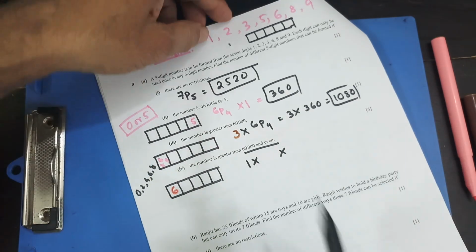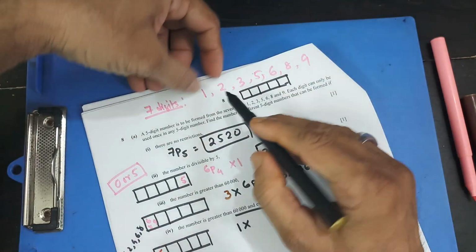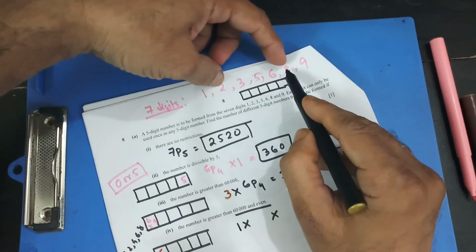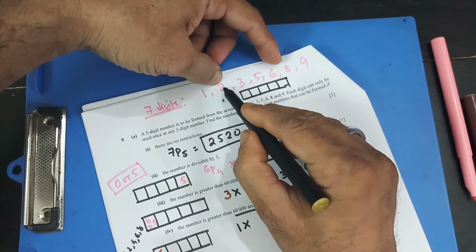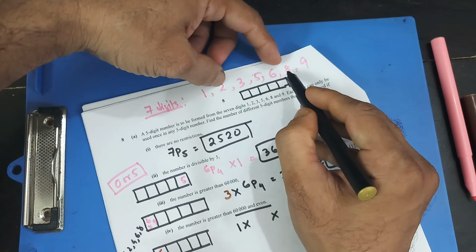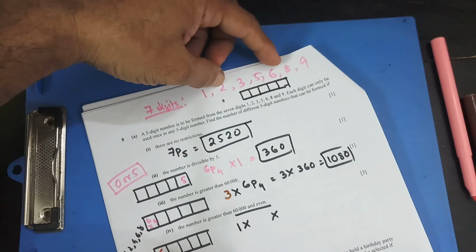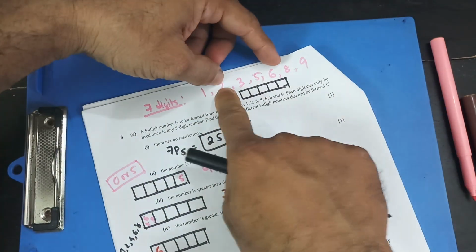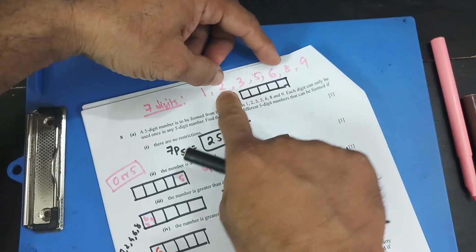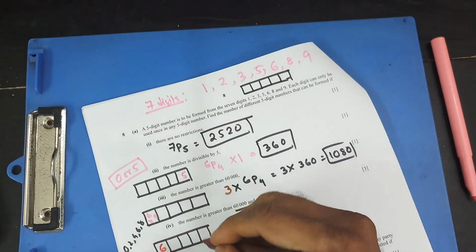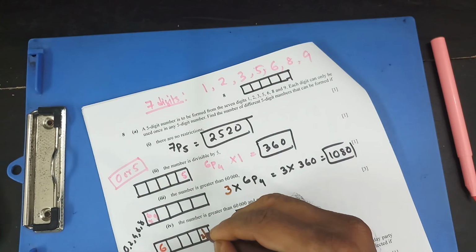Now 6 is already gone. Among these digits, if 2 or 6 or 8 are at the end, this is going to be even. But I have already chosen 6. So there are two choices, either 2 or 8. So I'm going to choose either 2 or 8.